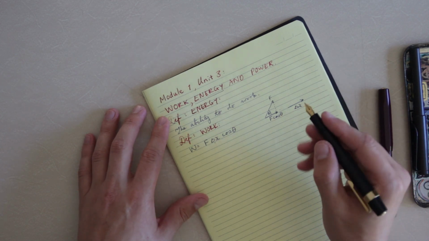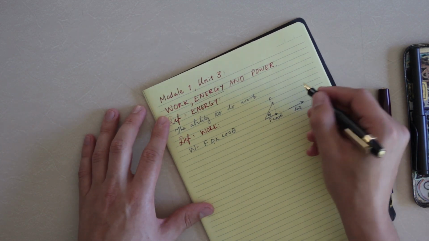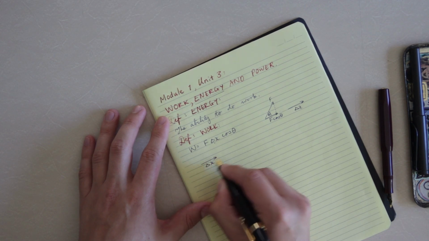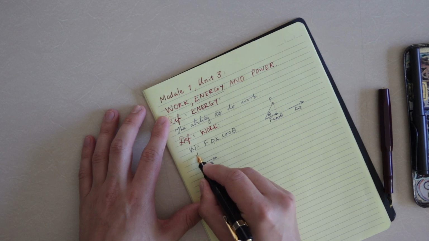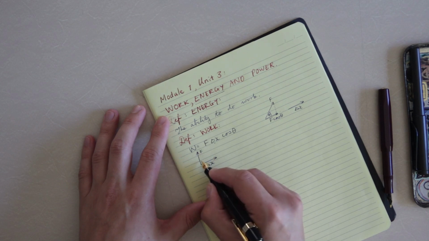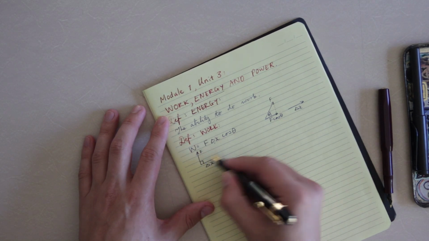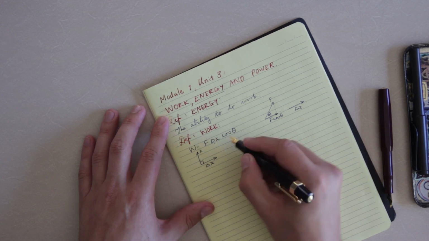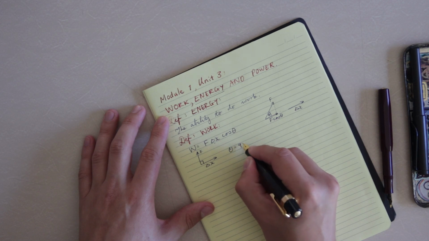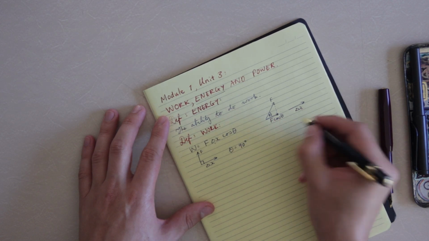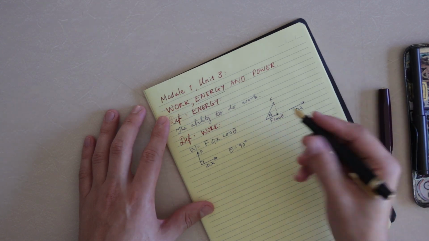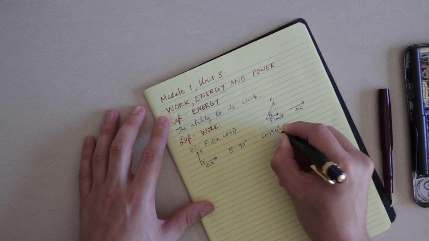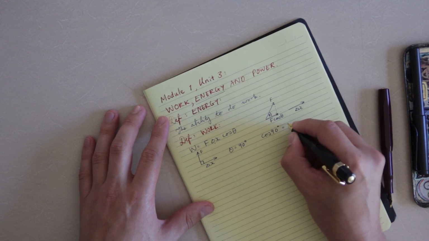For instance, let's say I have a situation where my displacement is towards the right and then my force is vertically upwards. We can see that there is a 90-degree angle between them. Now, the angle between the force and displacement, remember that's my theta, so here my theta is equal to 90 degrees. And if we remember our cos graphs and just our trigonometry in general, we should know that cos 90 degrees is always going to be 0.